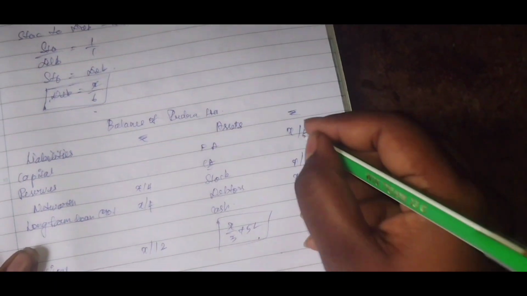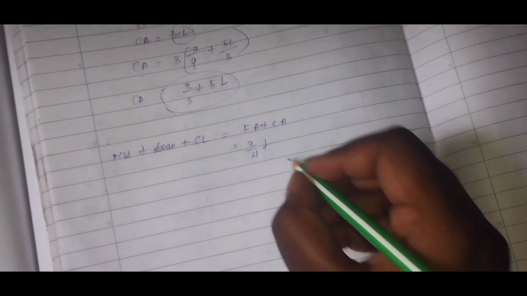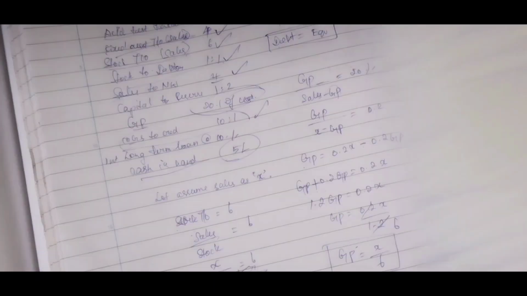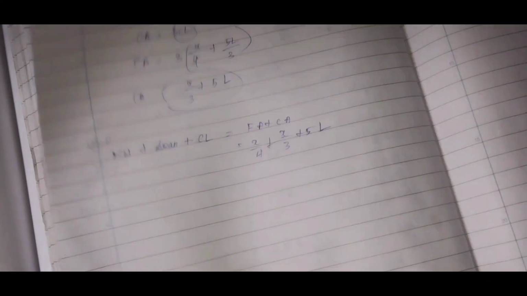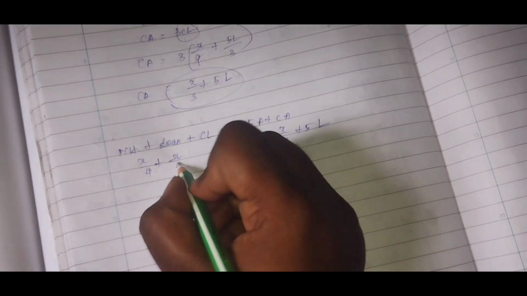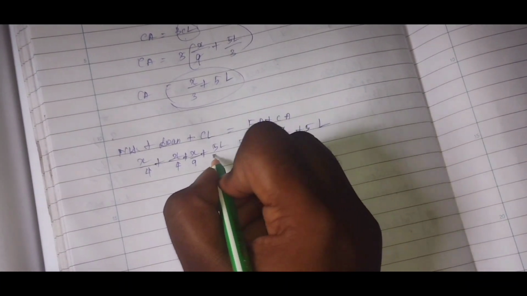Here fixed asset we already found, I am just substituting it: x by 4 plus current asset x by 3 plus 5 lakh. Net worth we already found out is x by 4, plus loan is also x by 4, plus current liability x by 9 plus 5 lakh by 3.